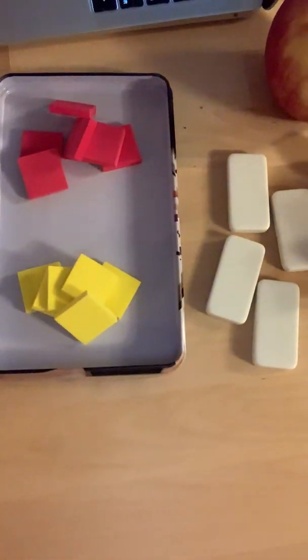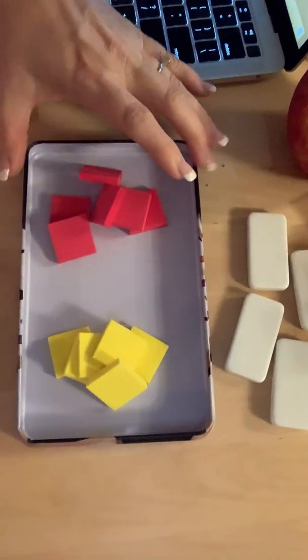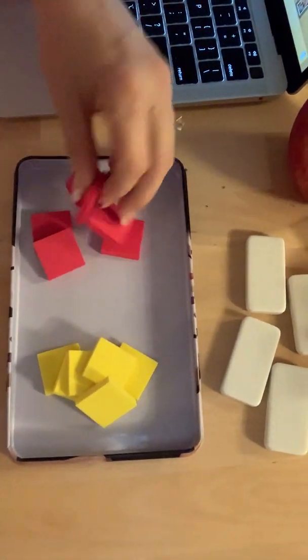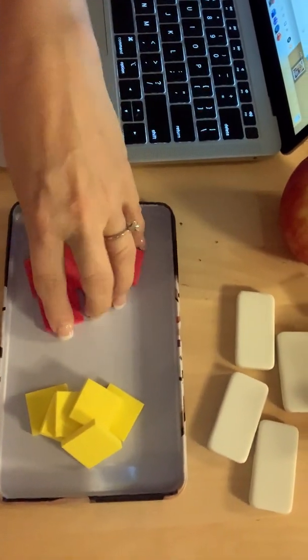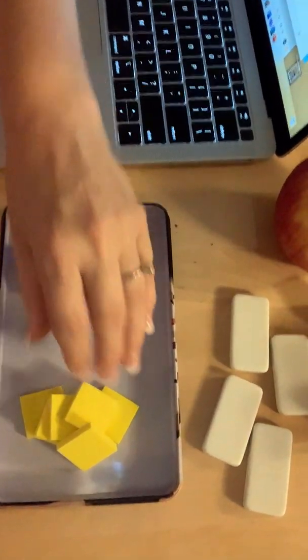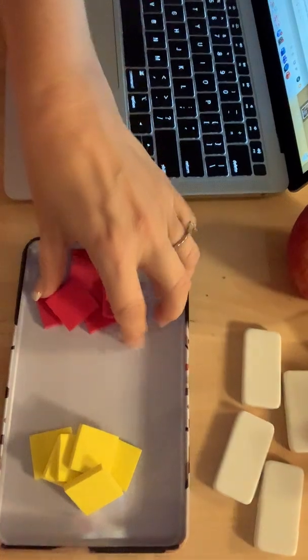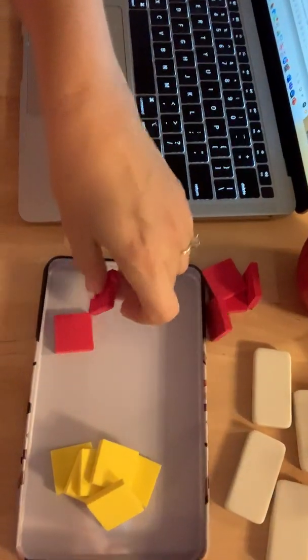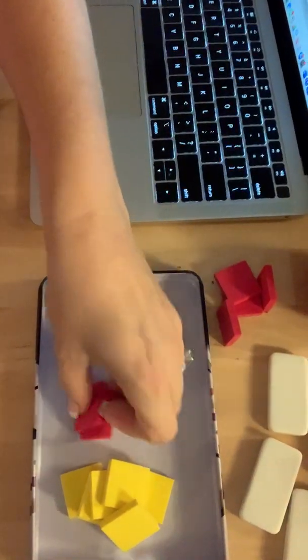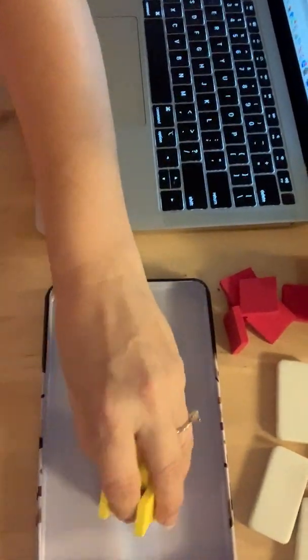Here's my tray of things, and I have one color over here and one color over here. You can use anything that you like, just two different types of things. I'm going to put them outside of my work area so that you can see a little better.